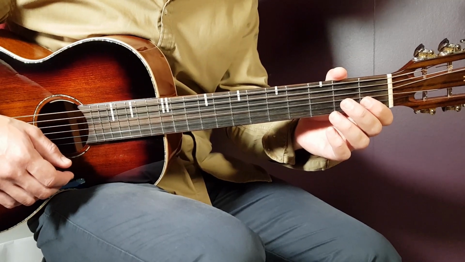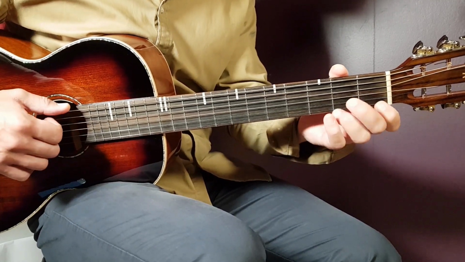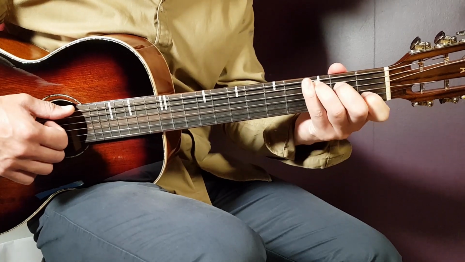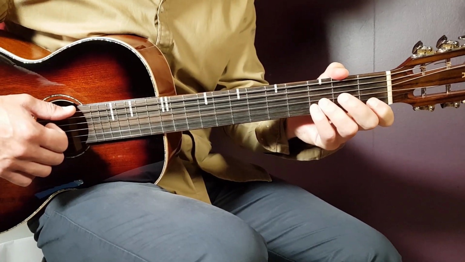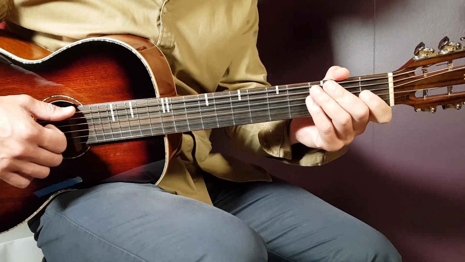Then into the pre-chorus, and guess what? You're gonna just continue in the same way there. A minor 1, F1, C2 for another 2 rounds. At this point, we reach the first chorus.